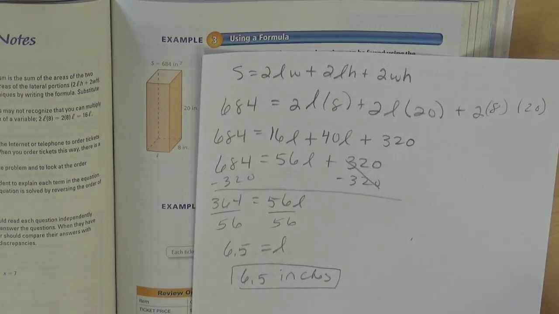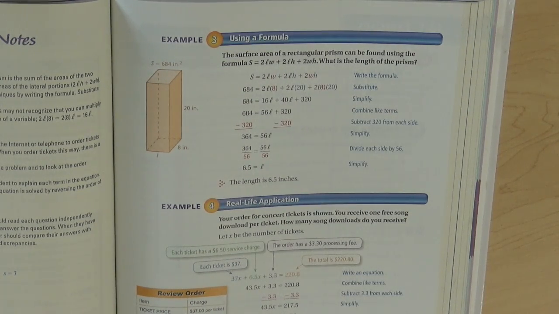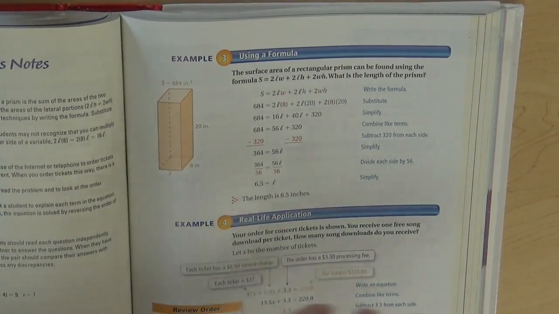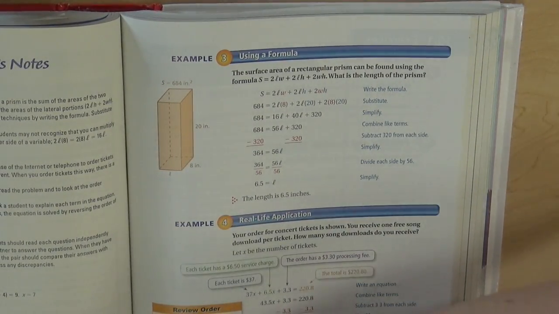Okay, and then let's look at example 4. I don't know if I can get it to show up on this camera like I need to, so I'm going to go to the packet for this one.